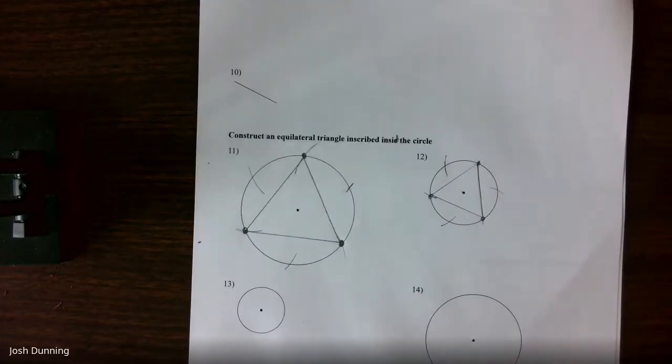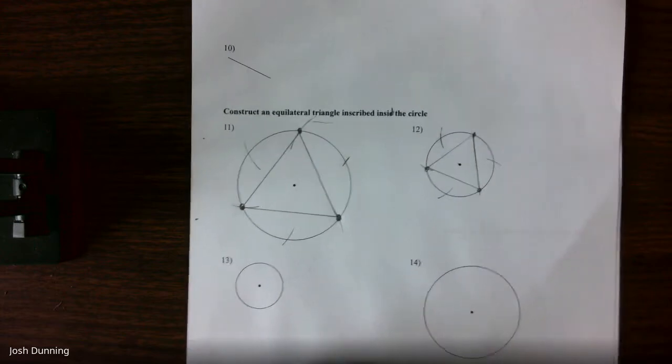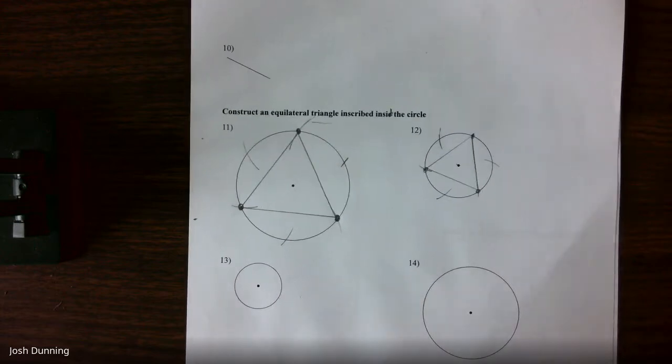Again, what we just did broke the circle up into 6 equal parts. We only want a triangle, 3 sides. So all we need to do is skip every other one.